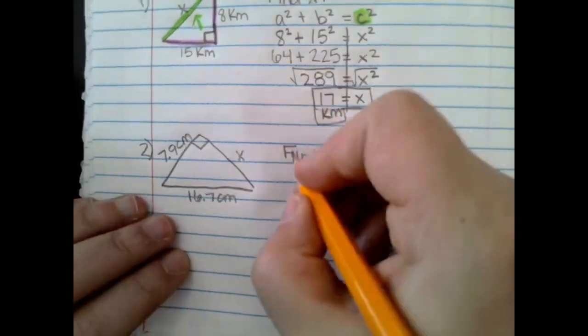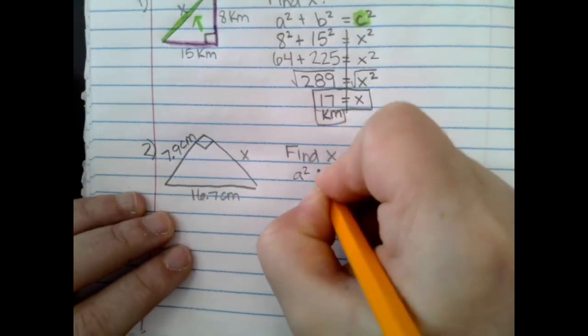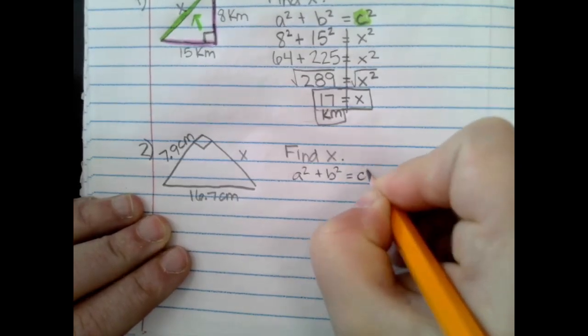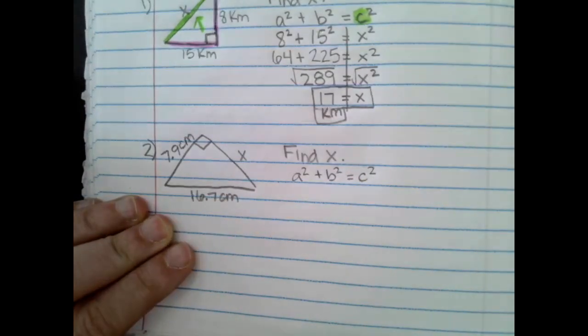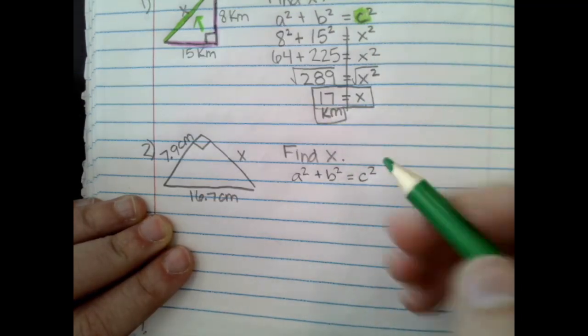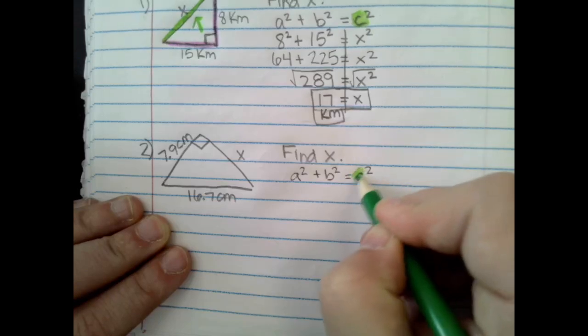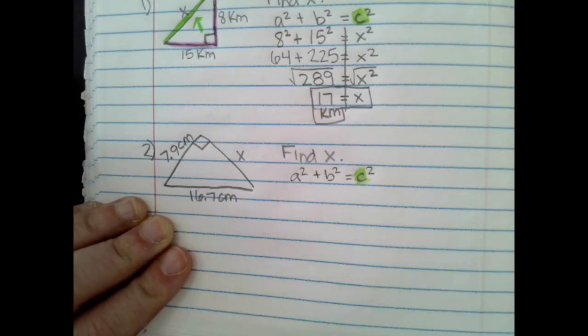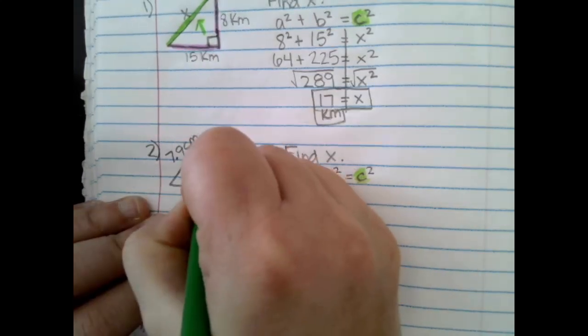All right, so we look at our formula. A squared plus b squared equals c squared. Our most important is the c. So where is our c located? Which one is our hypotenuse this time? 16.7. Good.